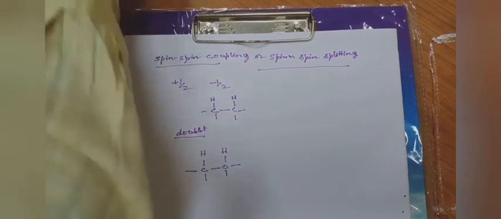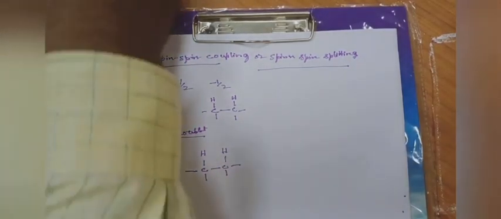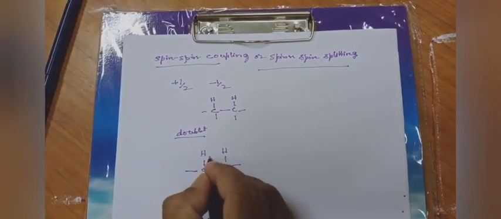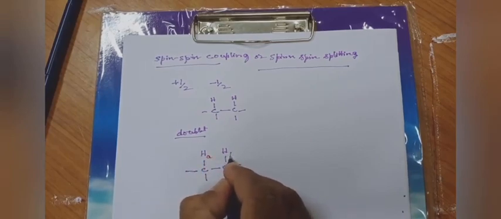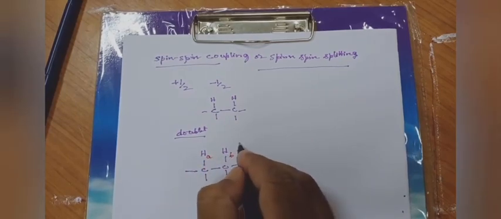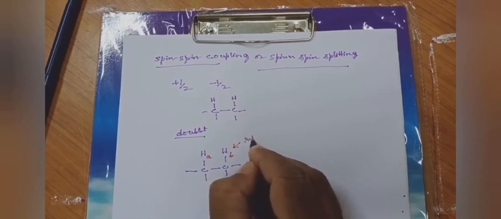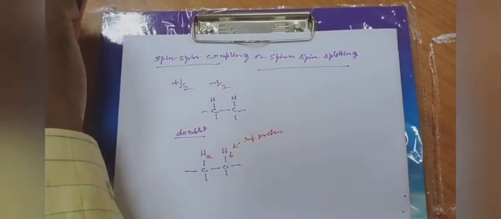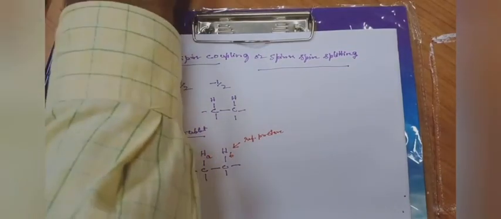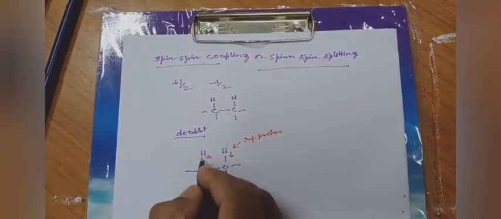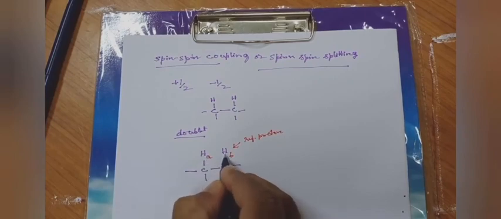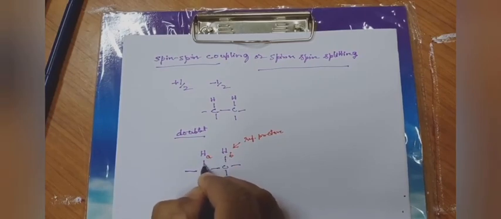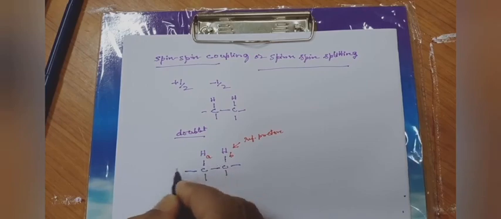This is proton A and this is proton B, and if this is the reference proton, this is the neighboring proton of this one, separated by one sigma bond, another sigma bond, and then a third, so by 3 sigma bonds.